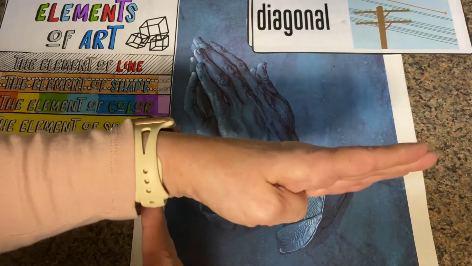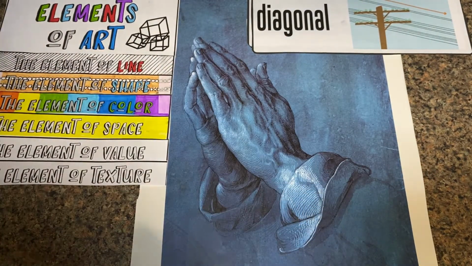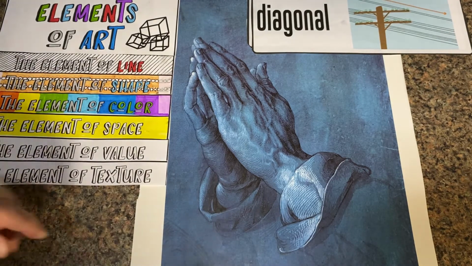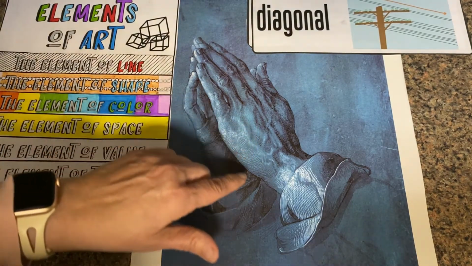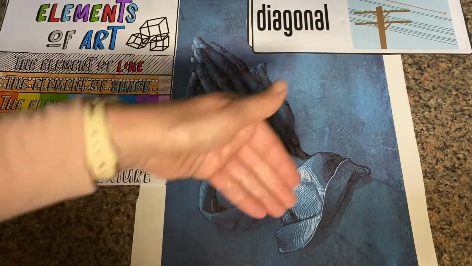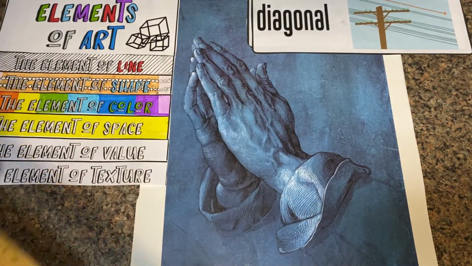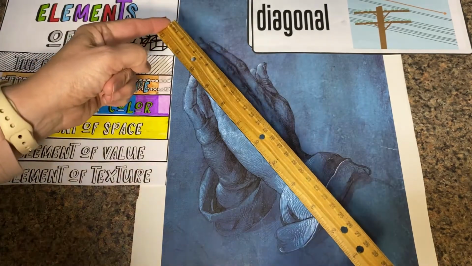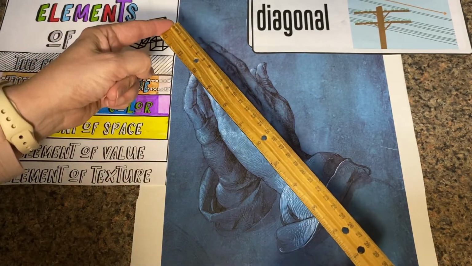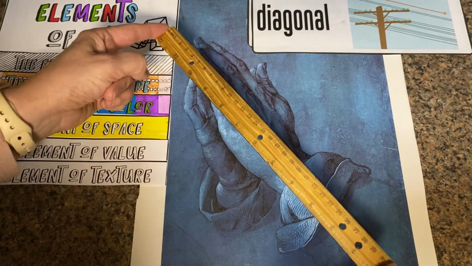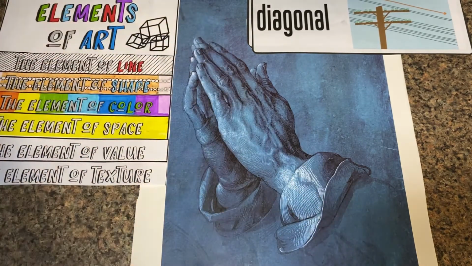There's no horizontal lines. You have a lot of curves going on here. You've got a lot of squiggles and various things of that nature. What we're going to look at with diagonal is that the direction of the hands is on a diagonal. Okay, and that's pretty much all we can say as far as that goes.